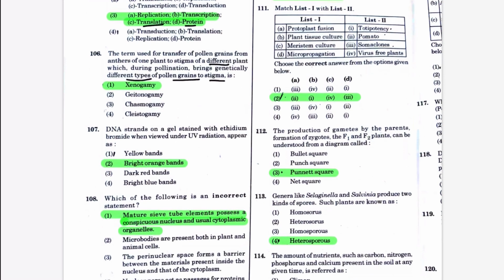107, the DNA strands on the gel stained with ethidium bromide, when viewed under UV radiation, will appear as, okay, bright orange bands. So the answer is 2.